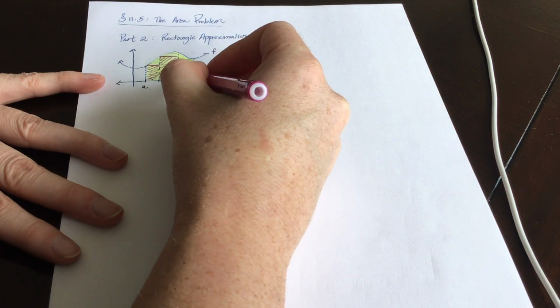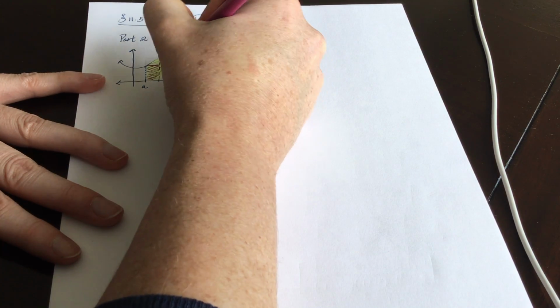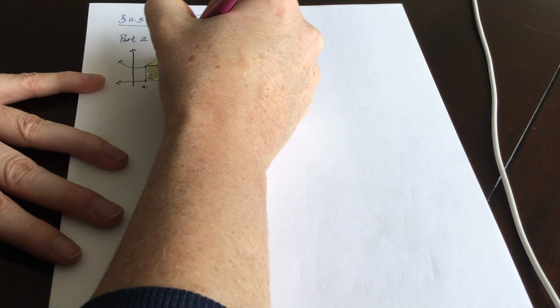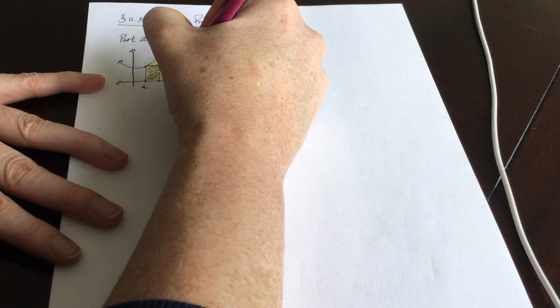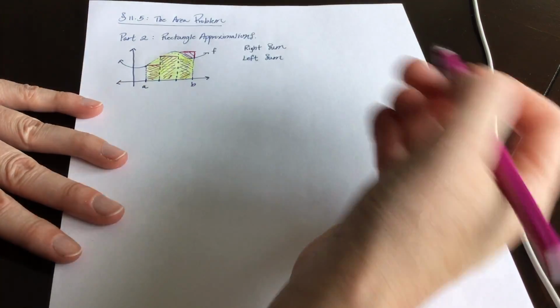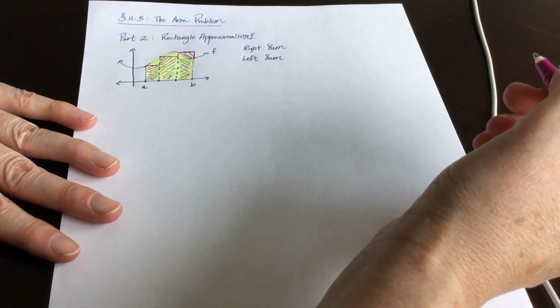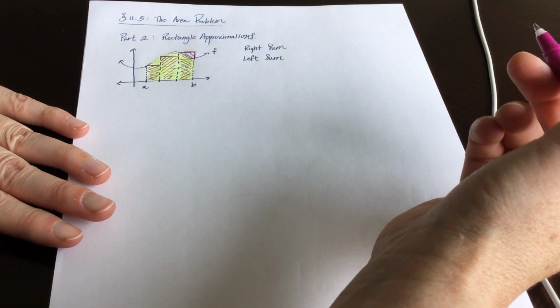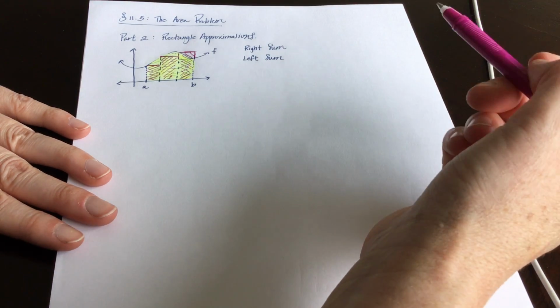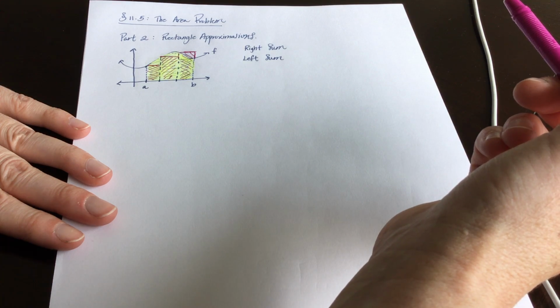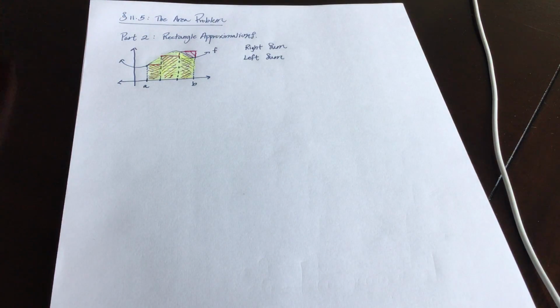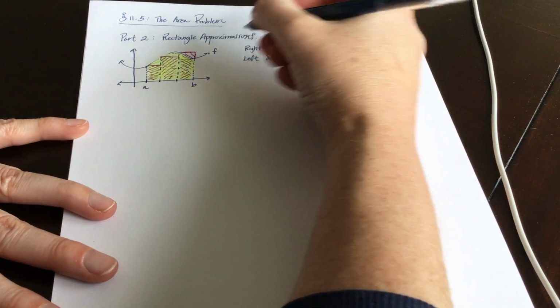And then from this number to B, you'd pick this first number because it would be the number on the left. Plug that into the function, and so what I have here in pink would be what a left Riemann sum approximation would look like for the area of the shaded region. There are other sums which I'll mention as well.